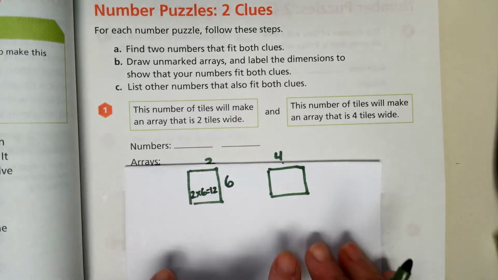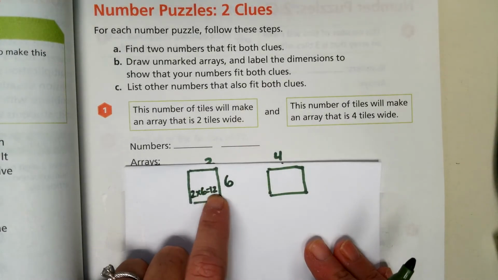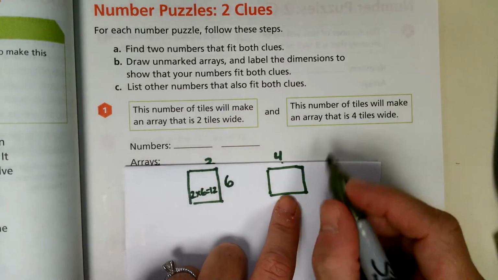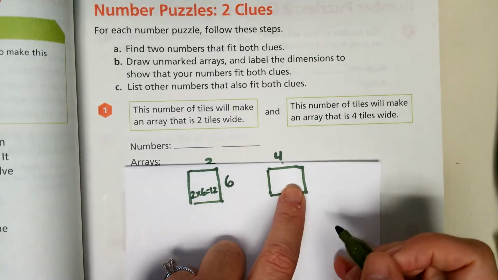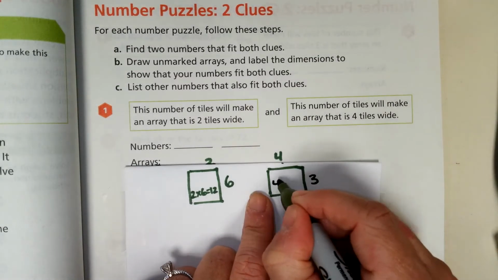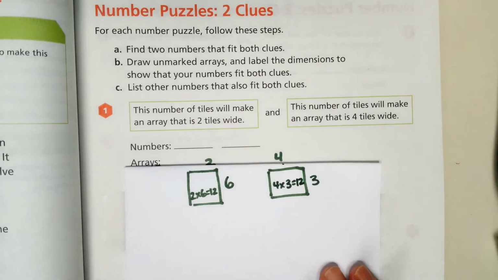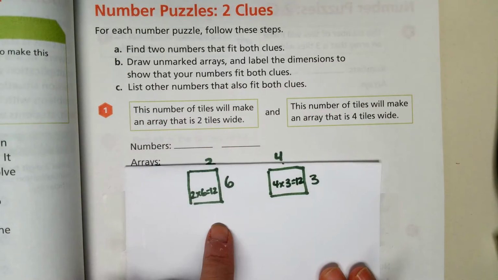Now we have 4. I'm wanting to find the same number on the inside. 4 times what is 12? We think of our multiples. 4 times 2 is 8. 4 times 3 is 12. 4 times 3 equals 12. As you can see, this satisfies both of these clues.